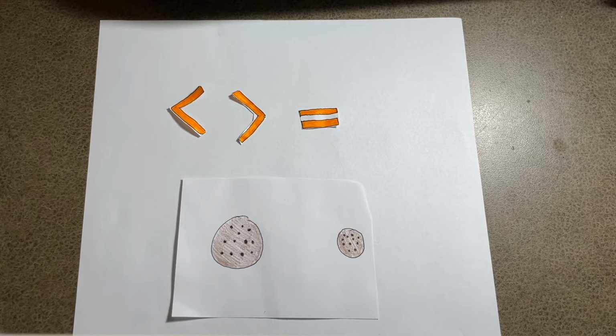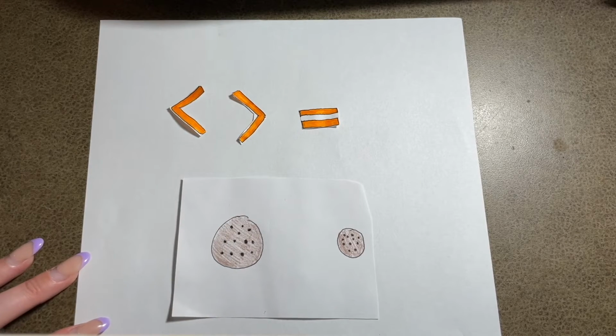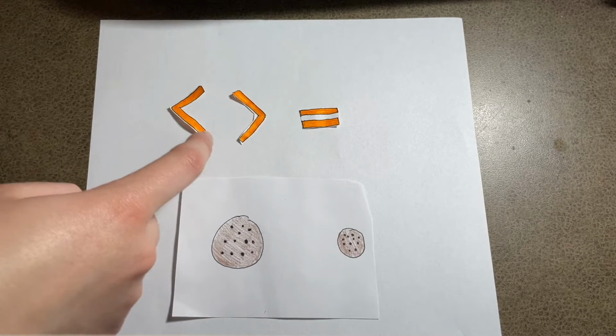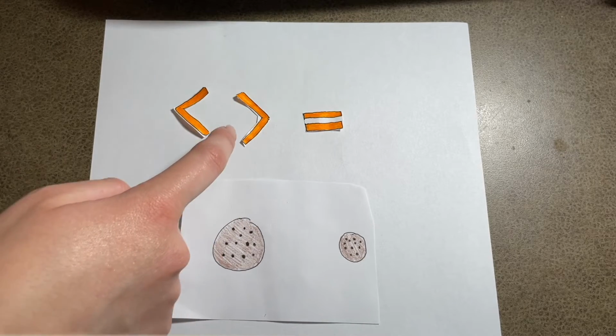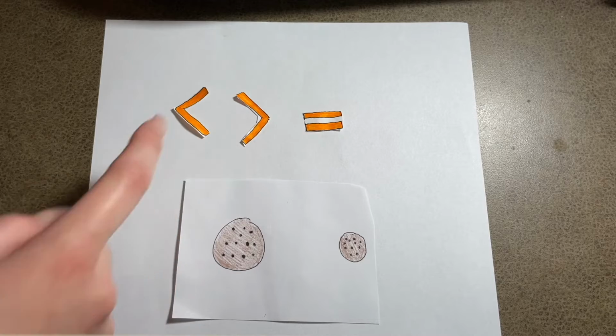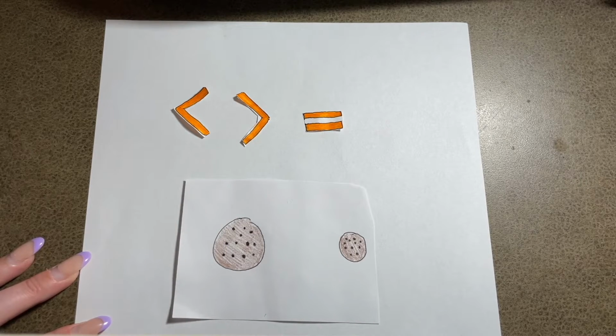Now that we've gone over our 3-digit numbers, let's go over our comparing signs. So for our comparing signs, we're going to have 3 signs. They're all going to be right here. With these signs, whatever the open side is pointing to is going to be the bigger one. So in this case, since this way is open, this would be bigger. And in this case, since this one is open, this is going to be bigger, whatever's right here. And then of course we have our equal sign, which means that whatever 2 things you're comparing are equal.